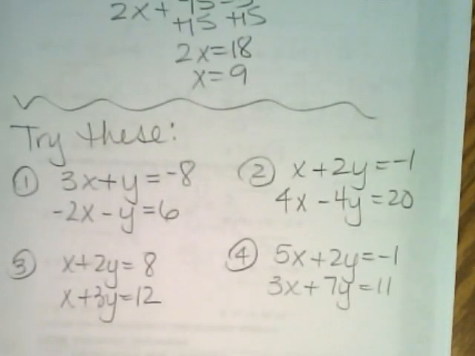So now you're going to do these 4 try-Ds in your composition book and bring them to class tomorrow.